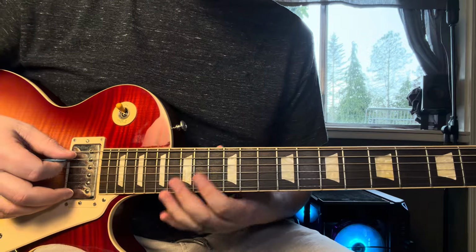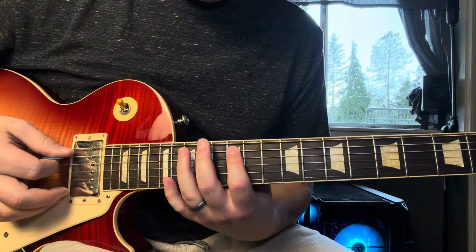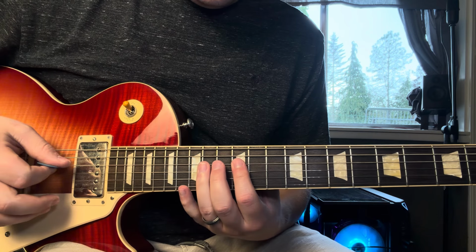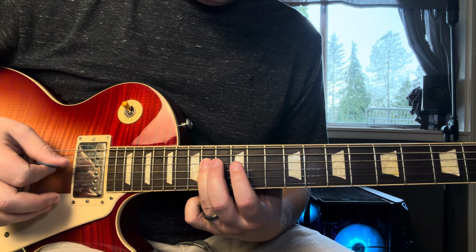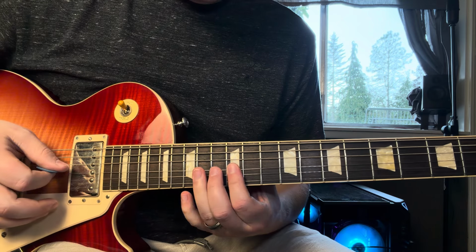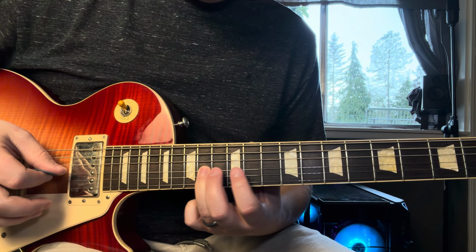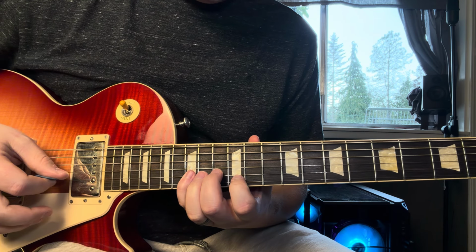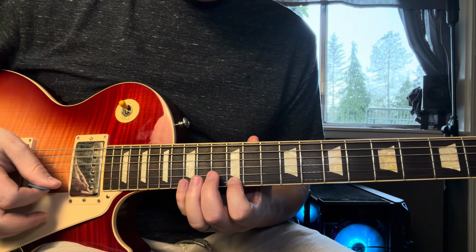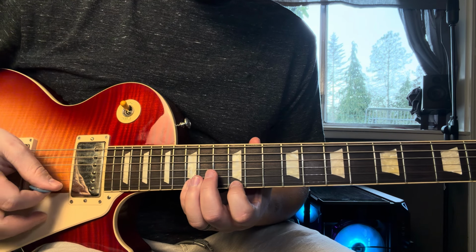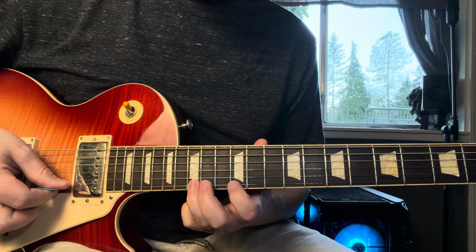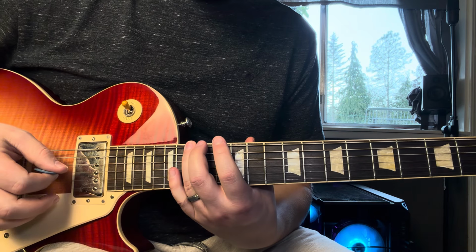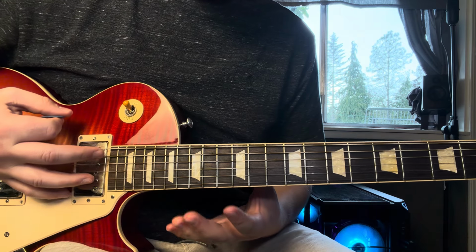Okay, now what that looks like is you're going to play 12, 15 on the A, 12, 14 on the D, 12, 14 on the G. Then when you get to the B, you're going to play 13, 15. And then E is 12, 15. And if this is 12, 15 here on the high E, it's also 12, 15 on the low E. Okay, because they're both E.